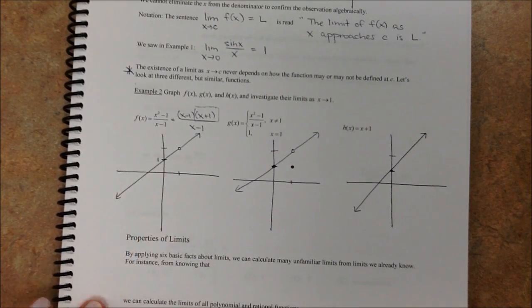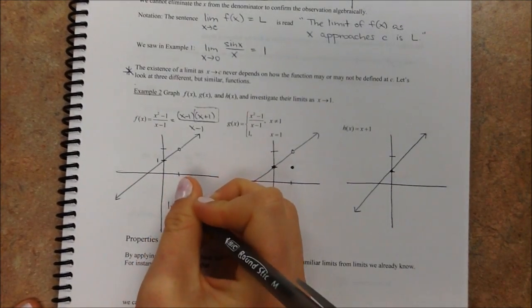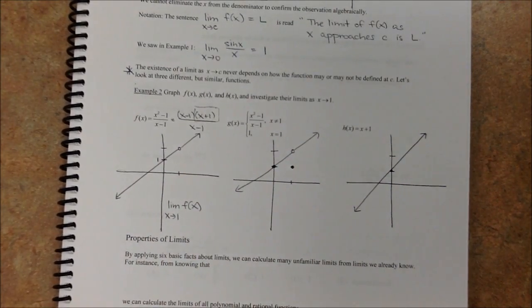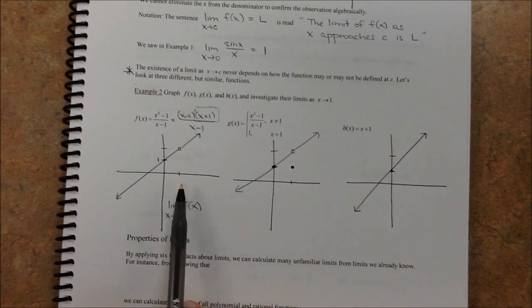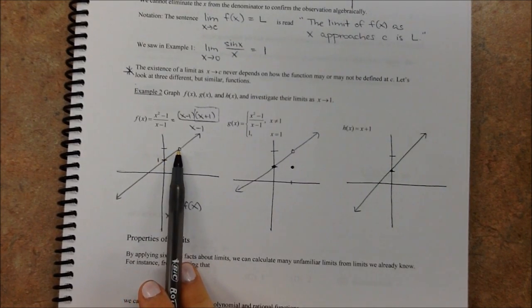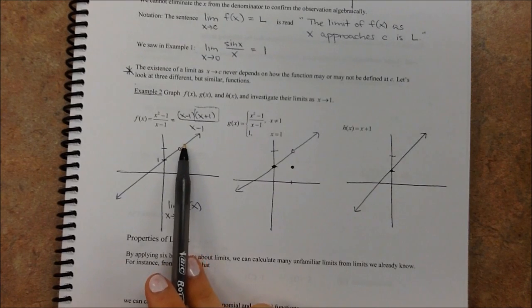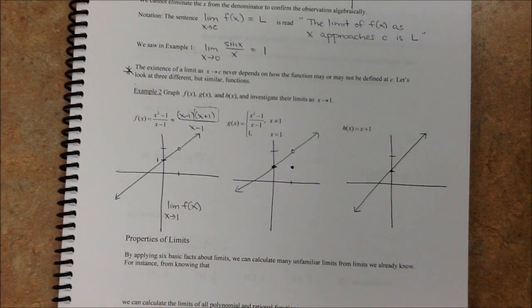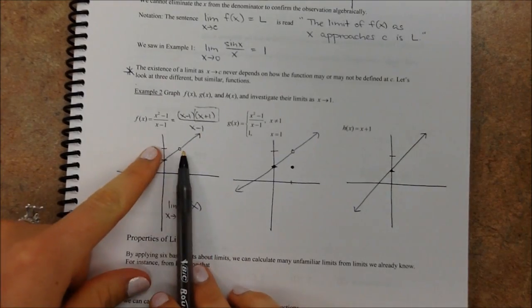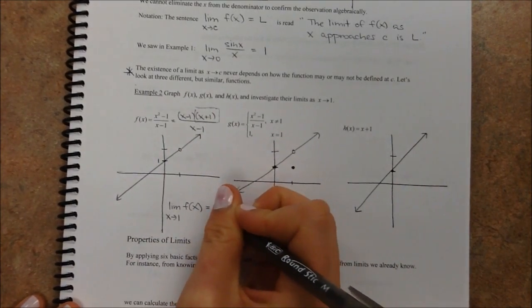So this one right here, we would say the limit of our function f of x as x approaches 1. That's what we're trying to figure out. So as x gets closer and closer to 1, so x is 1 is right here, as I get closer and closer to that x value, what is my y value approaching? And remember, it does not matter what happens at that point. We don't care that there's a hole there. We just want to figure out what it seems like the y value is going to do. So as x gets closer and closer to 1, y is getting closer and closer to 2. Okay, so we say the limit is 2.